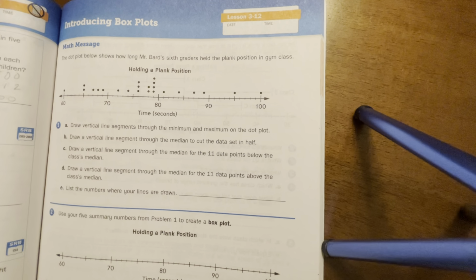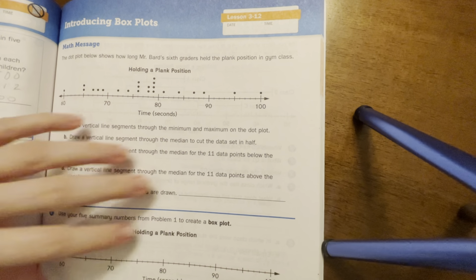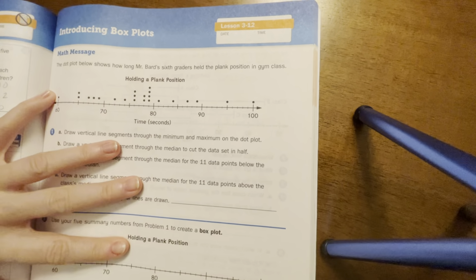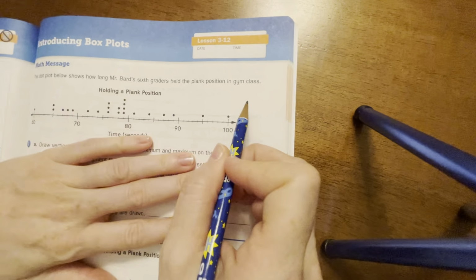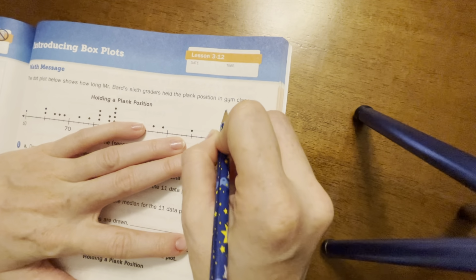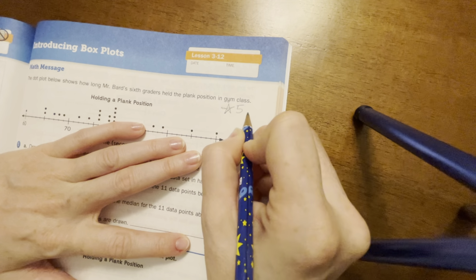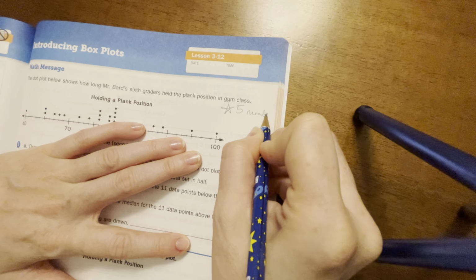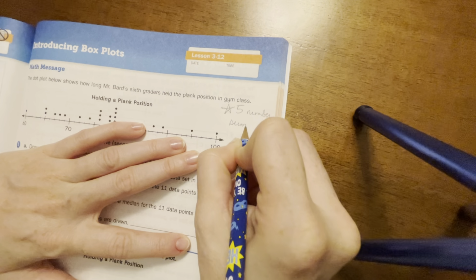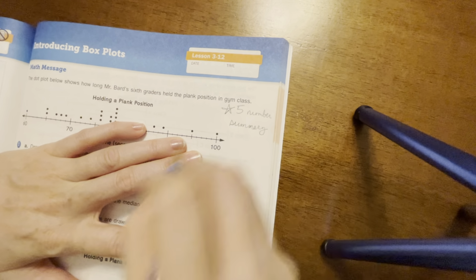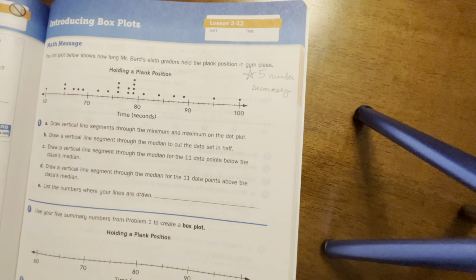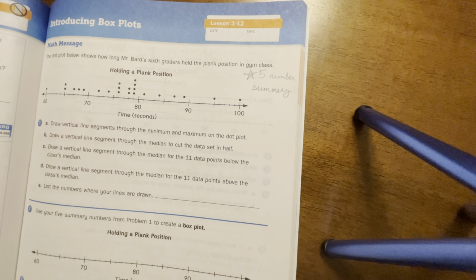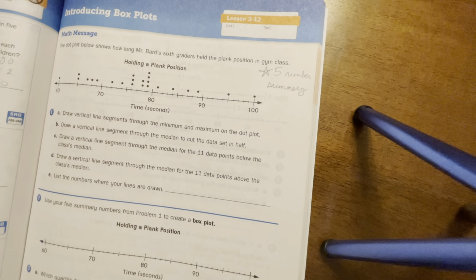So let's go ahead and get started on lesson 3-12. We're on page 151. To make a box plot, we are going to be using what is called the 5-number summary. Over here to the side where you have a little bit of room, I want you to draw a star and write 5-number summary. Now that sounds weird, but the 5-number summary is some of the things you already know.